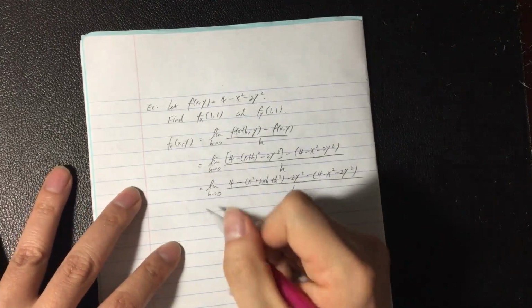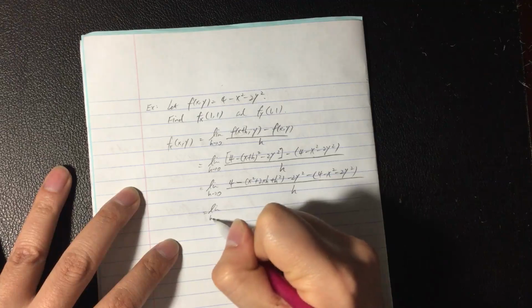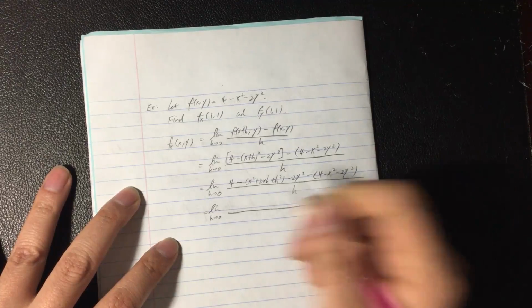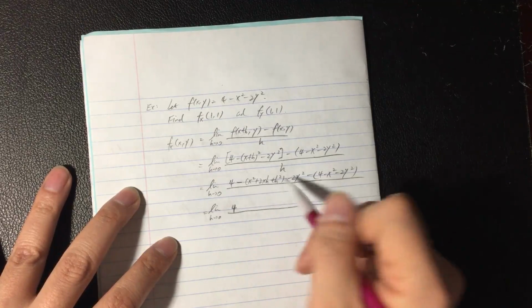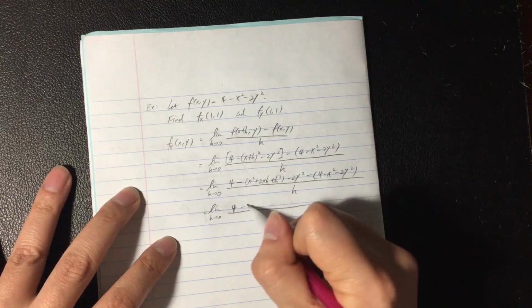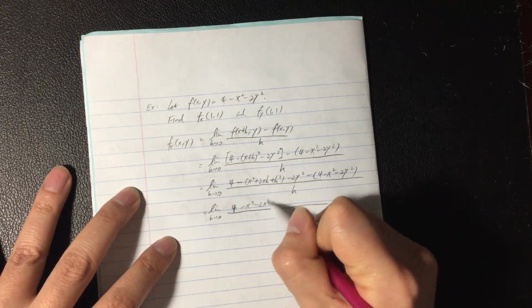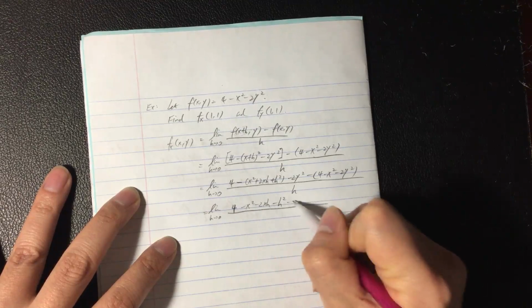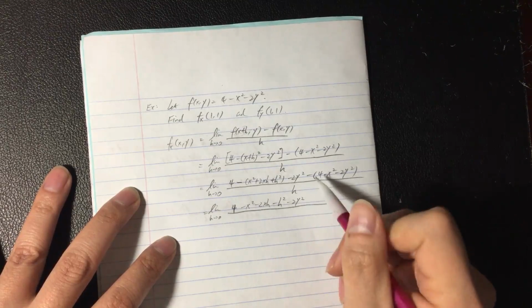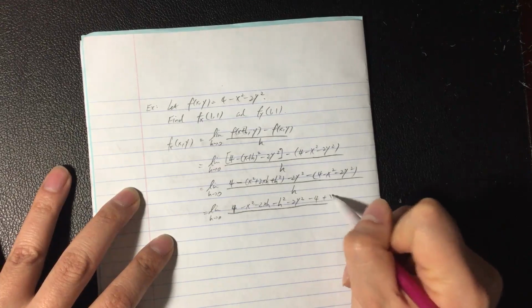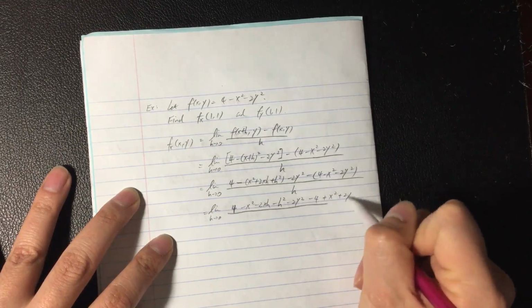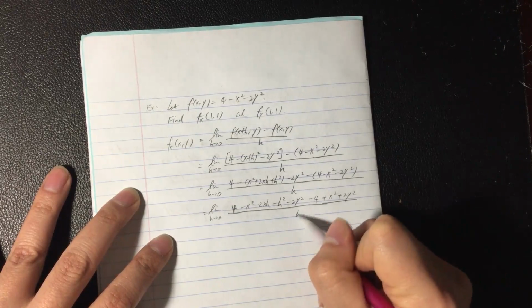Next, limit h approaches 0. Number 4 stays the same. Distribute the negative sign. We have negative x squared minus 2xh minus h squared minus 2y squared. Distribute the negative sign. We have negative 4 plus x squared plus 2y squared over h.